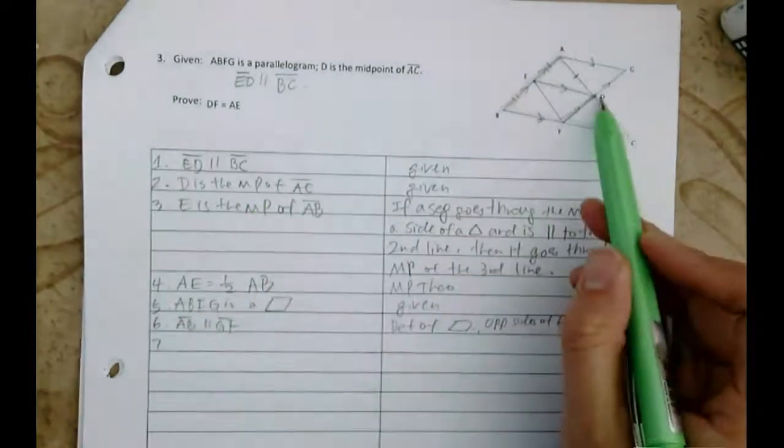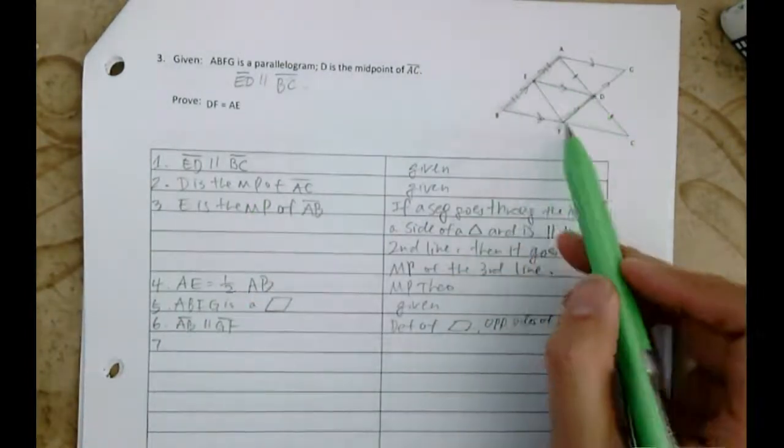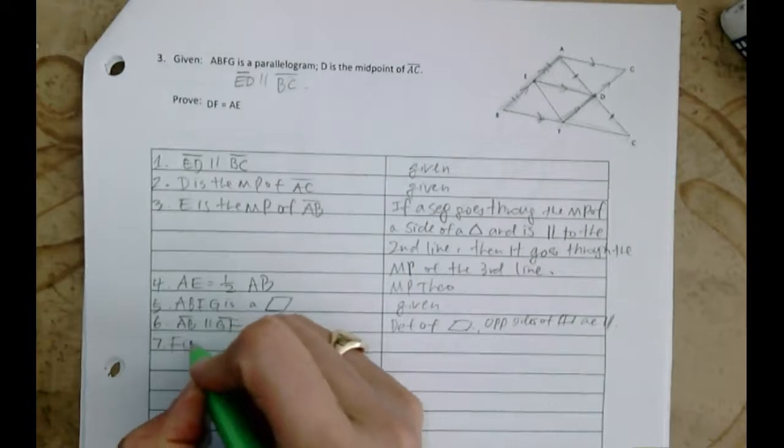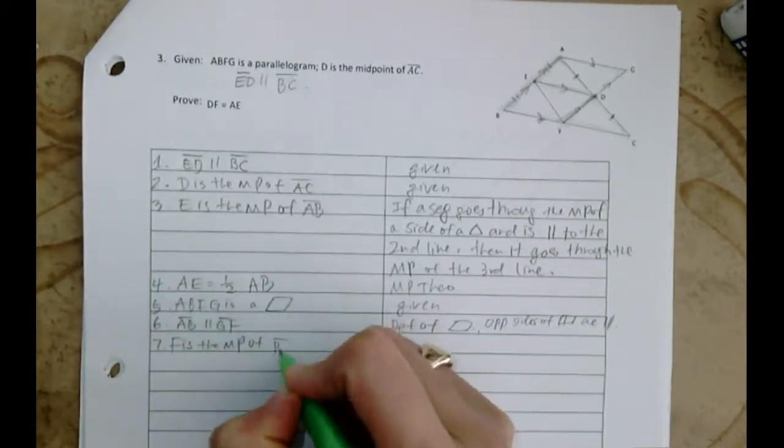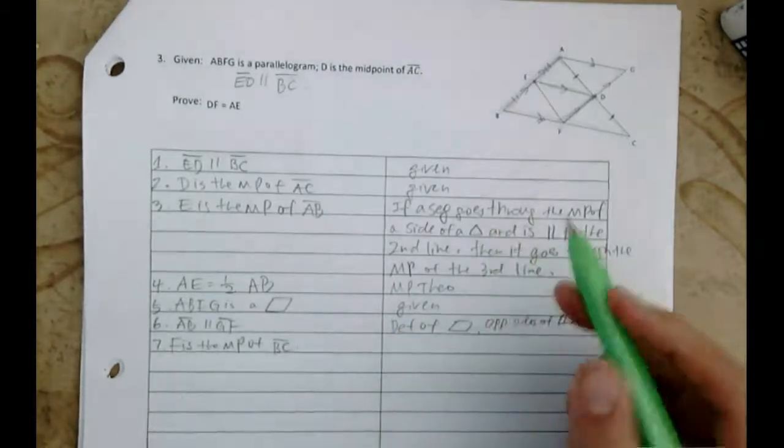These are midpoints, so we want to say that F is a midpoint of BC, and it's the same as this one.